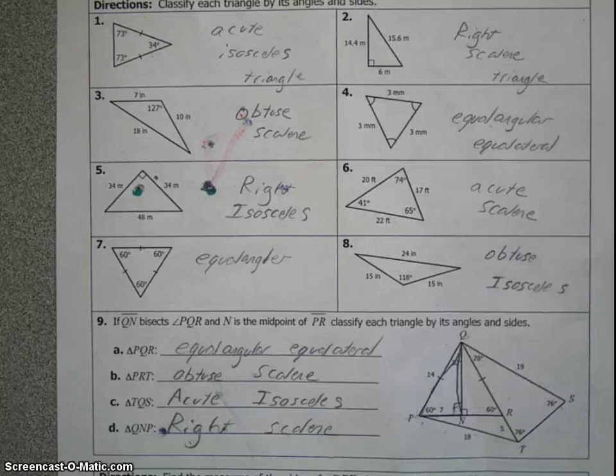All right, so here's the answer key. Go ahead and check your work. And if you are still confused about anything, please go ahead and talk to Ms. Phillips or Mr. Lacey and we'll help you out.